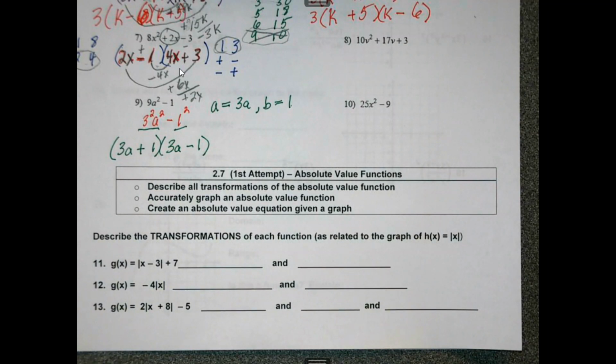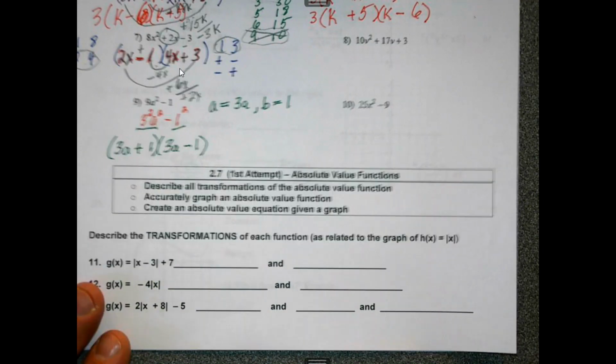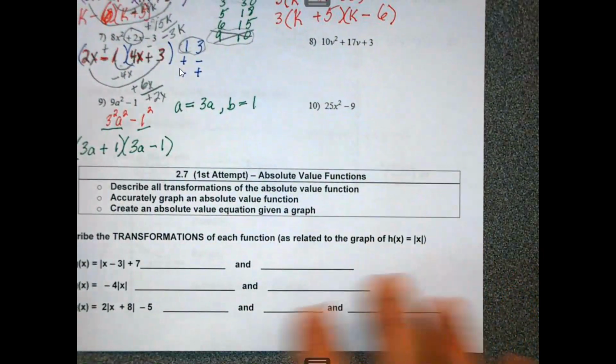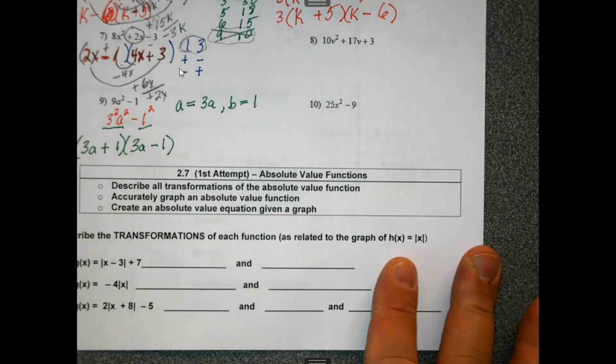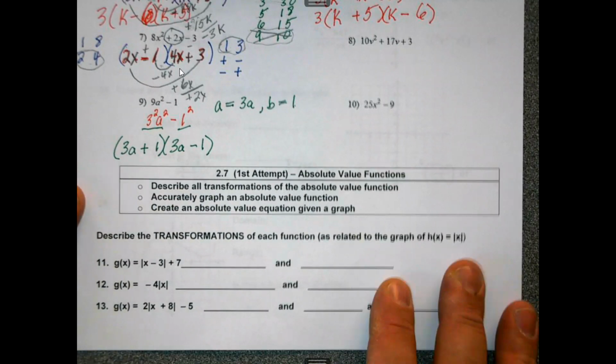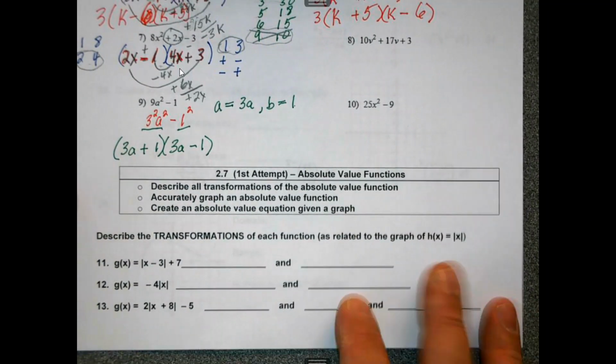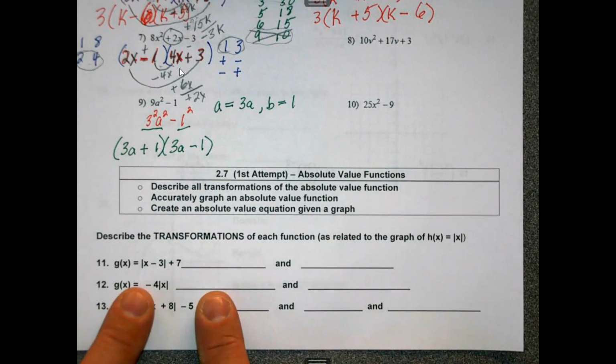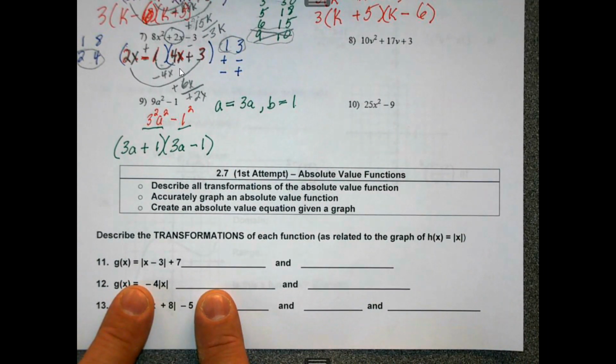All right, 2.7. We were learning absolute value functions, right? That's what we did yesterday. And I had you guys using a calculator to graph the functions, to find out what the vertex was and sketch the graphs and stuff. But I told you about the transformations, right?